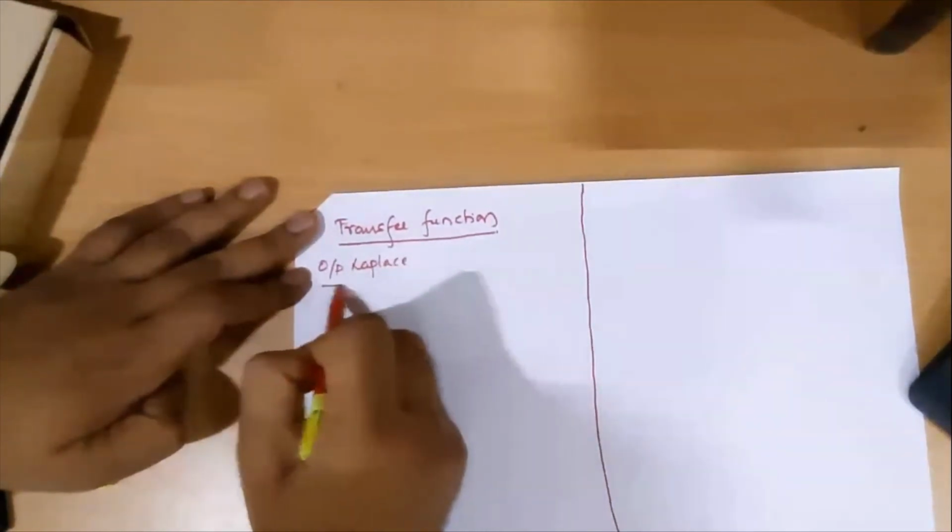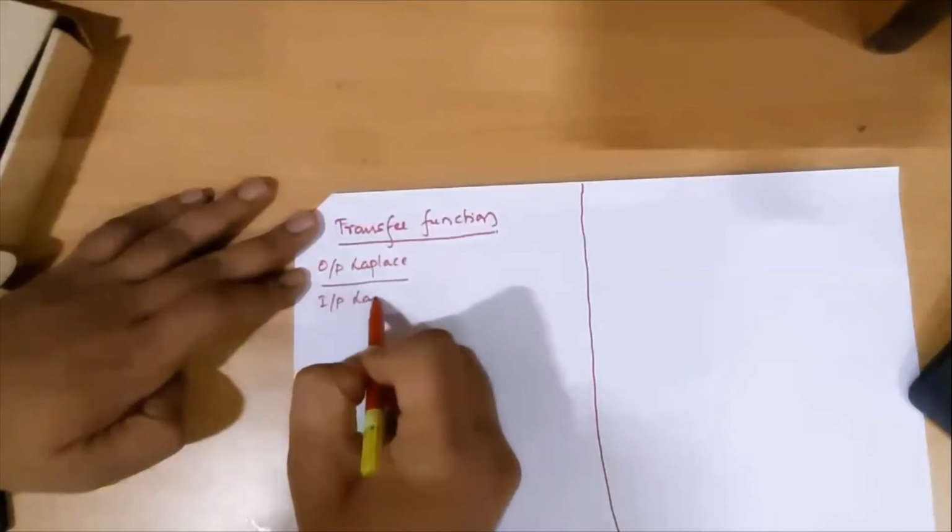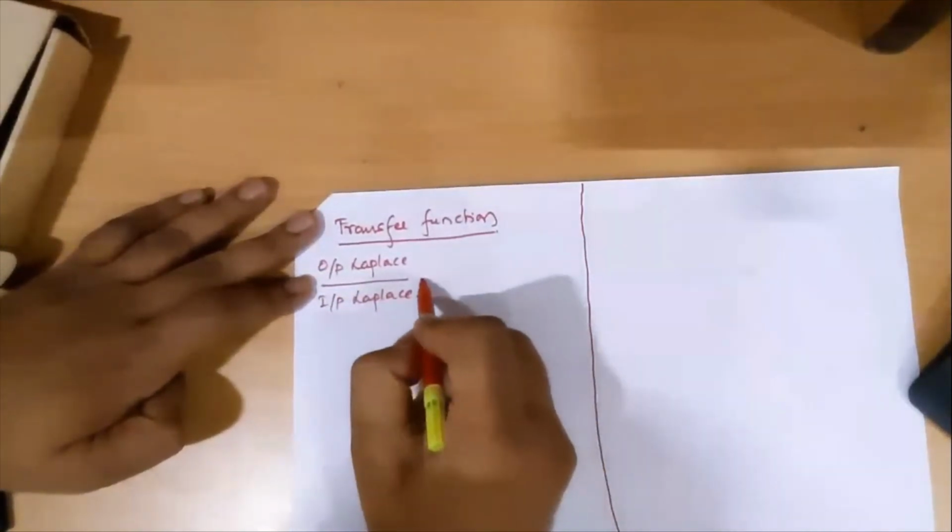Okay. So next, what is transfer function? It can be defined as the ratio of the output Laplace to the input Laplace. Laplace of the output signal or output parameter to the Laplace of the input signal or input parameter. This is the mathematical definition of transfer function. The actual definition is different, and you cannot follow it if I tell it now, because you can understand it only once you finish studying control system.